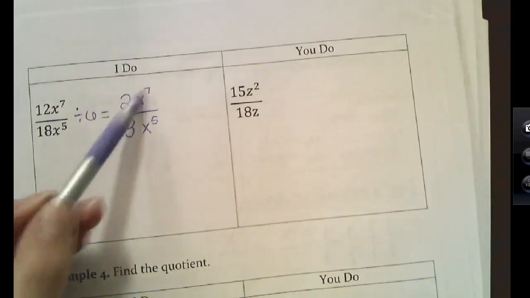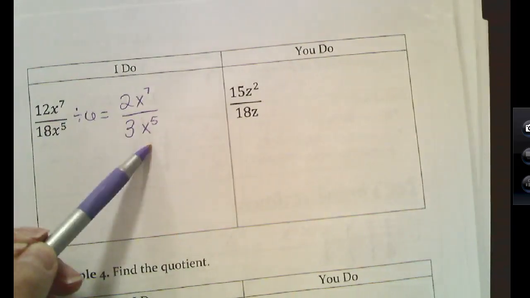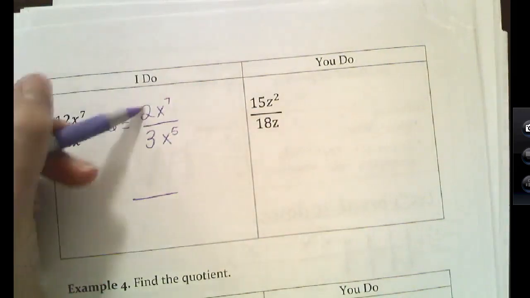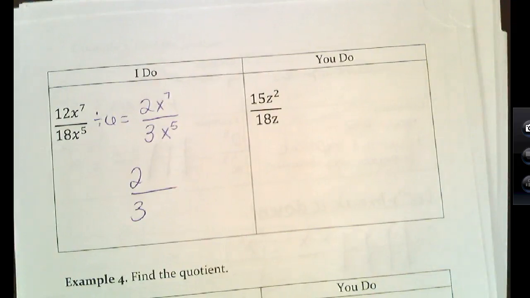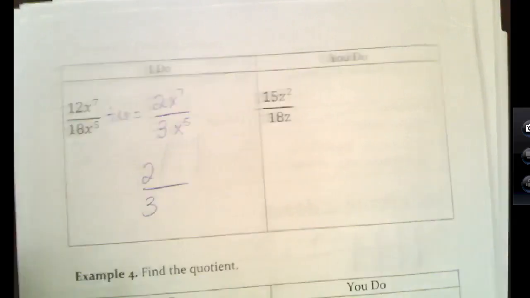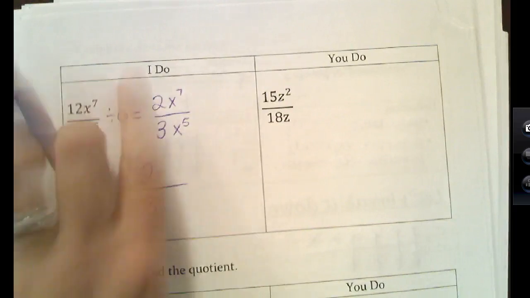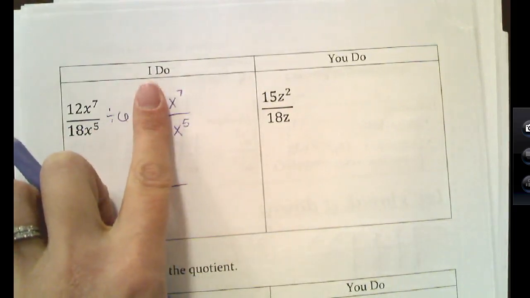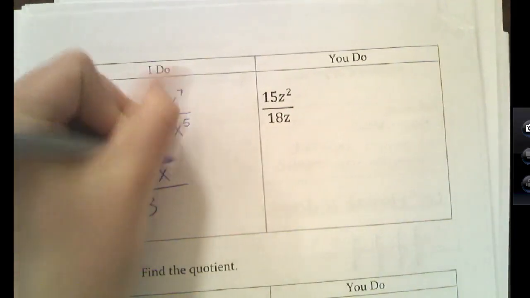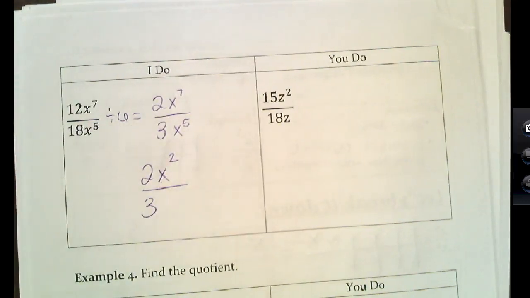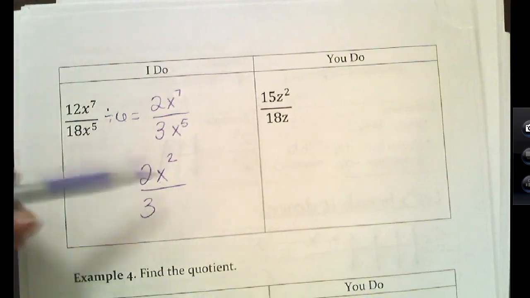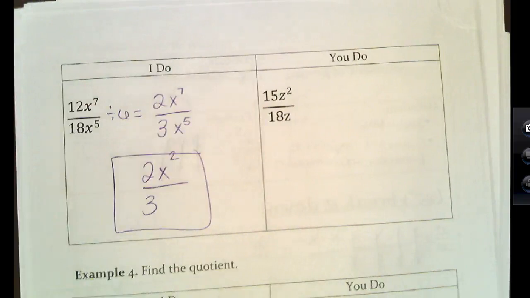Now I have x to the 7th power divided by x to the 5th power. So when I go to deal with this, my 2 and my 3 are going to remain in my numerator and denominator respectively. If I have x to the 7th power divided by x to the 5th power, what do I end up with? X to the 2nd power, very good. And it's going to end up in the numerator because we had more in the numerator than we had in the denominator. So all the x's in the denominator would cancel, but there would be 2 x's left in the numerator, and that would be your answer.